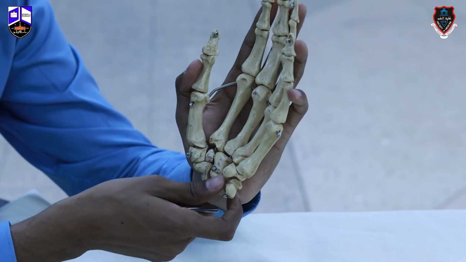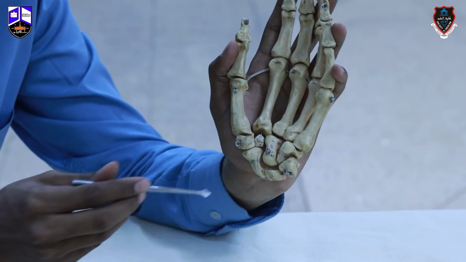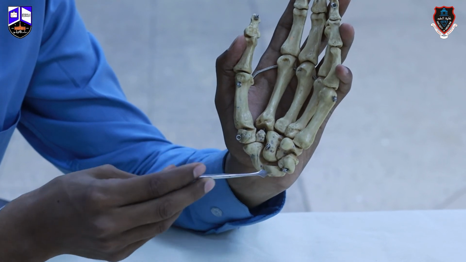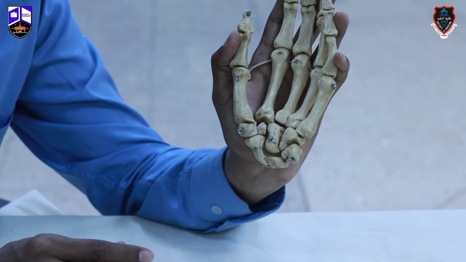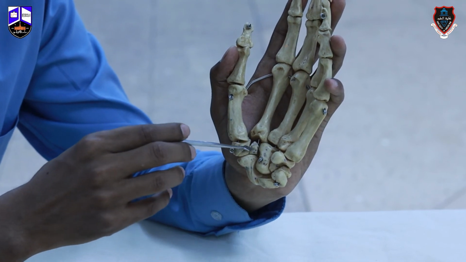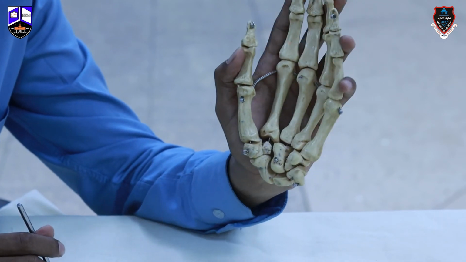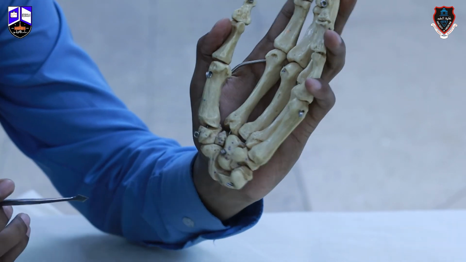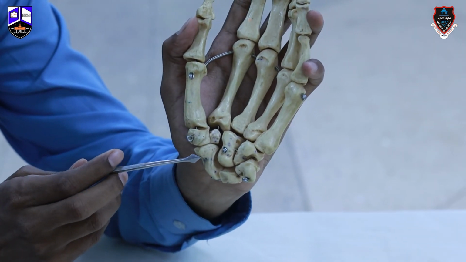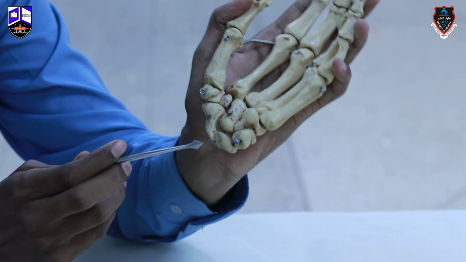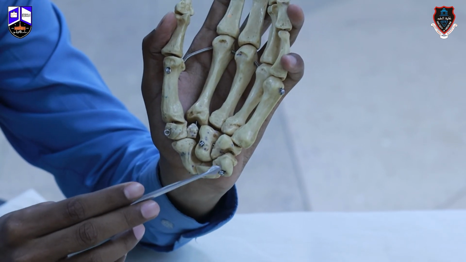Okay. Regarding the carpal bones, they are found in 2 rows. This one is the proximal row, and it is composed of 4 bones, while this one is the distal row, and it is composed of 4 bones. Regarding orientation of the bones from lateral to medial, in the proximal row, we will start by scaphoid bone, lunate bone, triquetral bone, and pisiform.